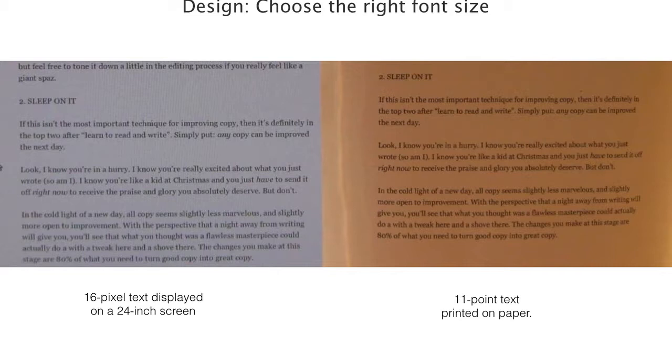But if you look at the comparison on the right hand side, that's a printed page, and as you know, body copy for a printed page shouldn't be bigger than 11 point text. And so you can see the comparison, they're pretty close to the same size. So think about 16 pixels per inch for the body copy when you are designing.